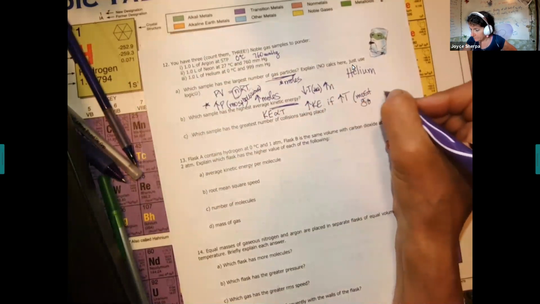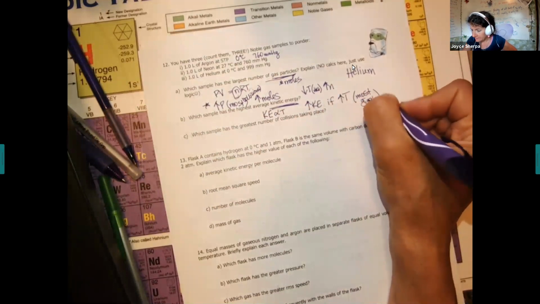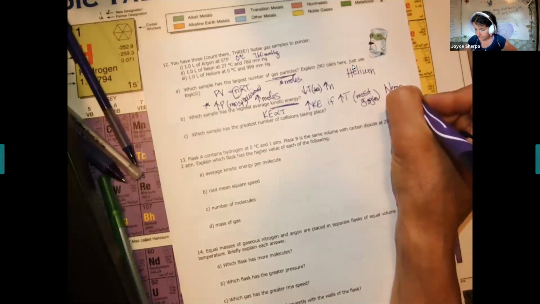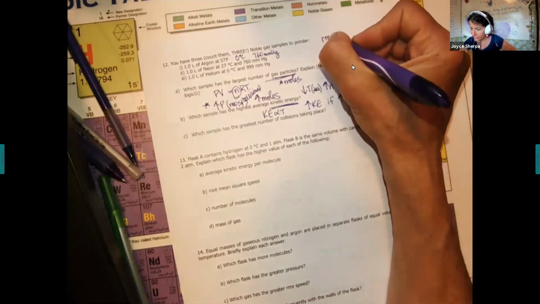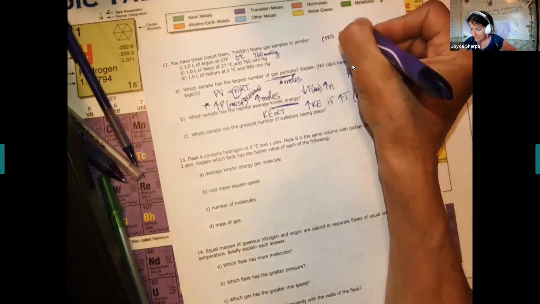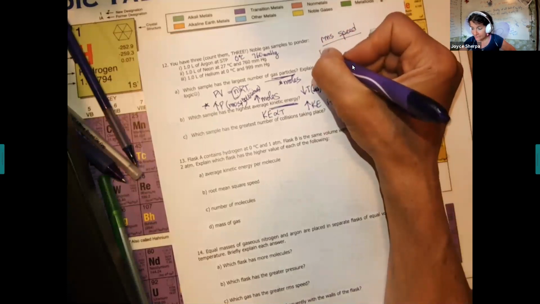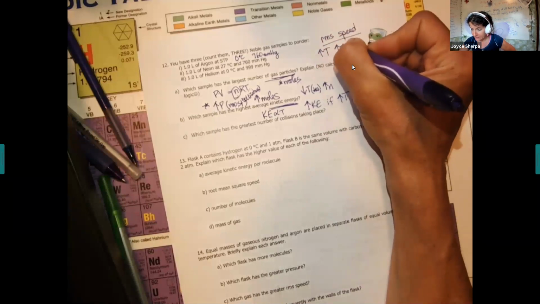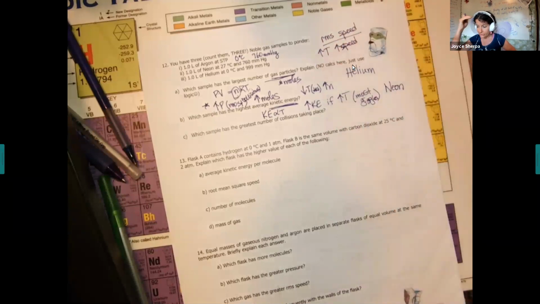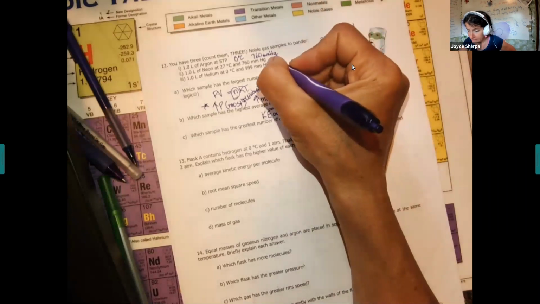And so only one of them had a high temperature, and that would be neon. All right, if you were asked RMS speed, that would be a difficult one with this one because there's two variables, and so I wanted to mention that. So it's always called RMS speed because there's two factors. As you increase the temperature, you increase the velocity, so the speed. So we would want to go with neon.